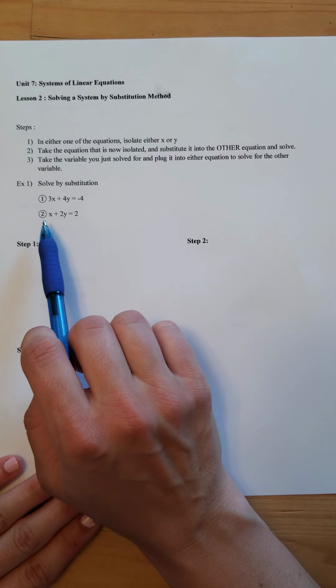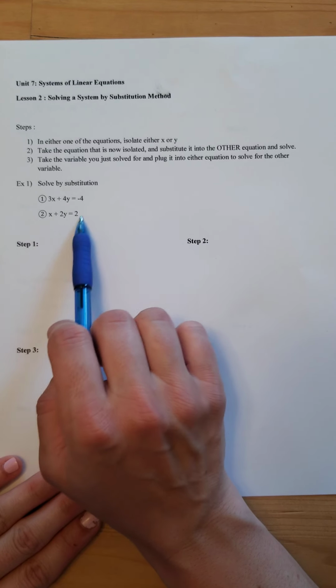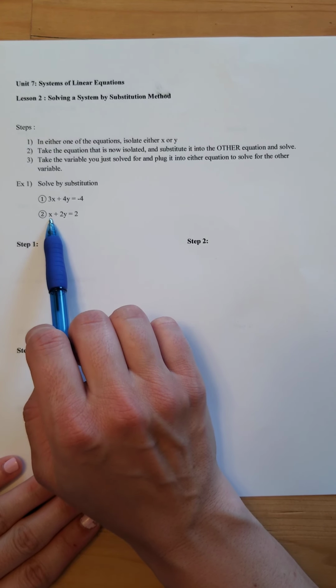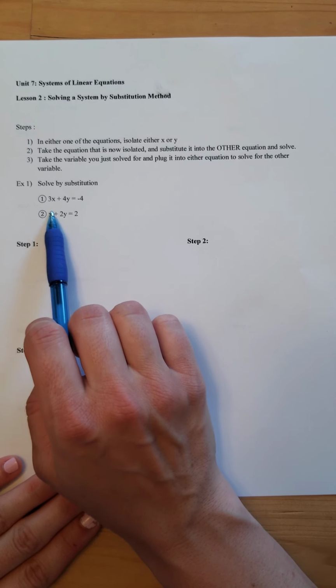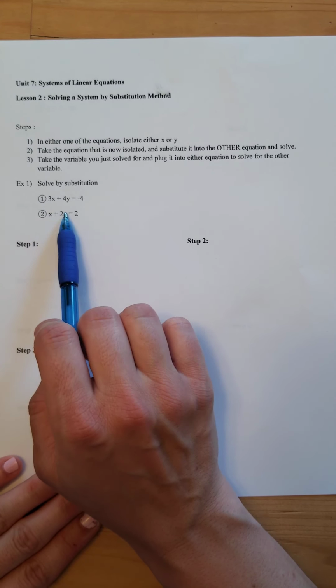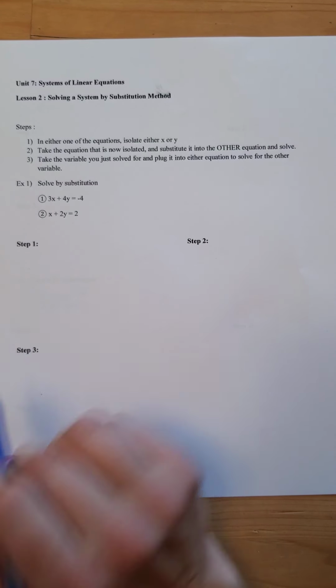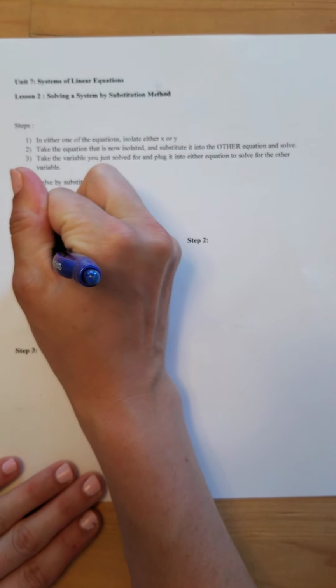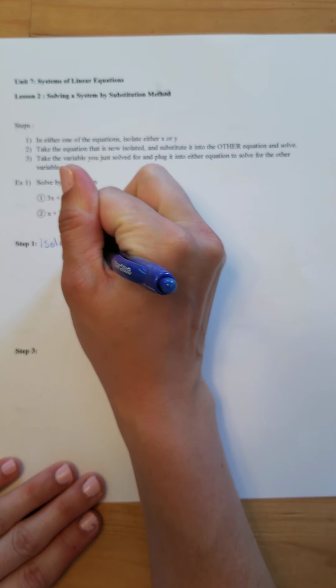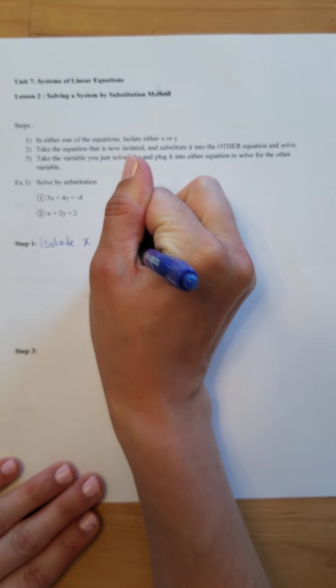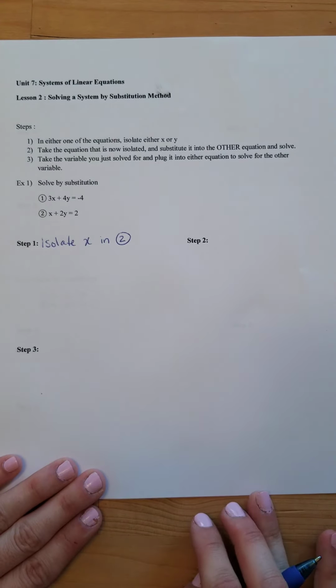So I think I'm going to choose equation 2 here, and I'm going to choose to isolate x, because all I have to do here to get x all by itself is to take the 2y and send it over, and then x would be by itself. So for step number 1, I'm choosing to isolate x in equation 2.